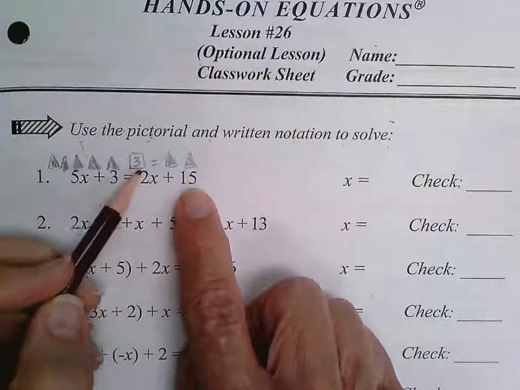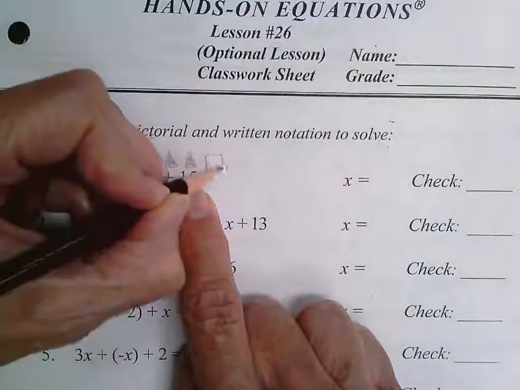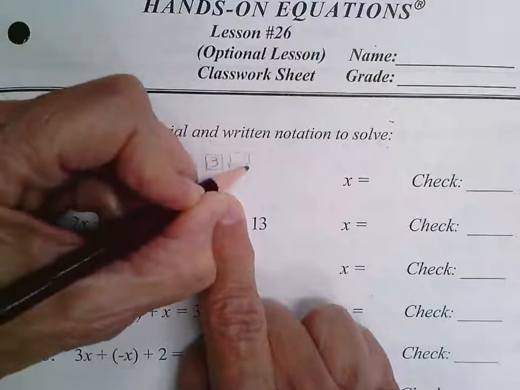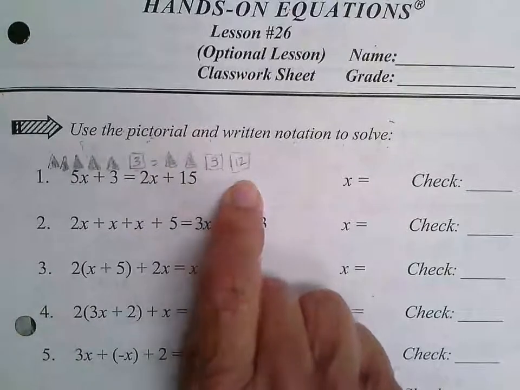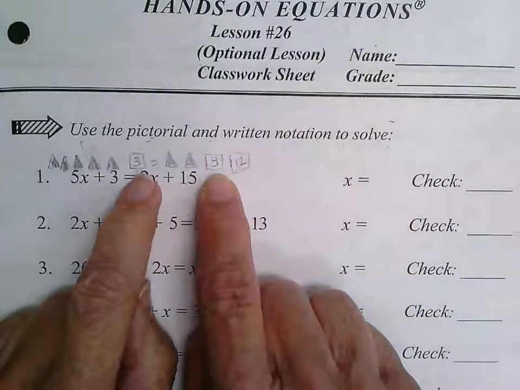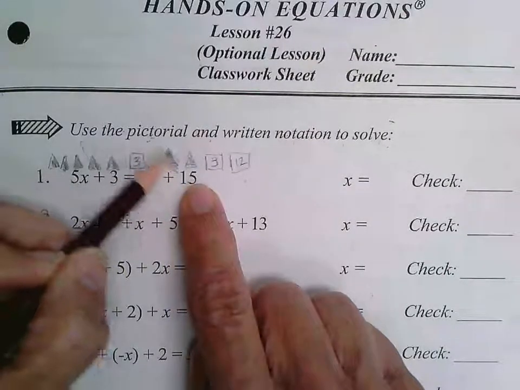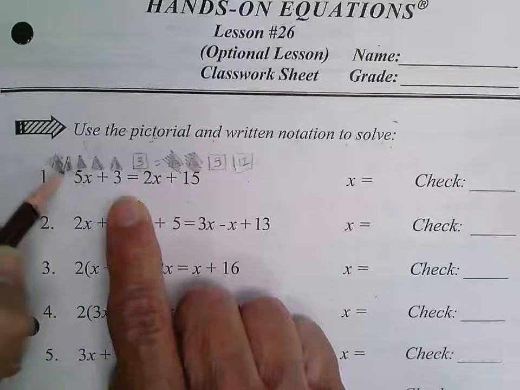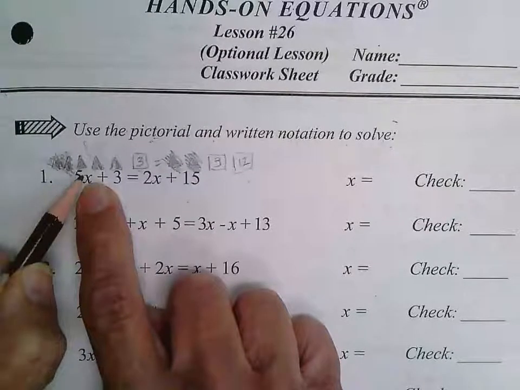So it looks like I'd probably want to get rid of that 3 over there. So I'm going to use a 3 block, and I'm going to use a 12 block, even though in my blocks I really don't have 12s, but I get to draw this. So now I'm going to take away these 2 on this side and these 2 on this side, so that I'm left with 3 blue pawns on this side.